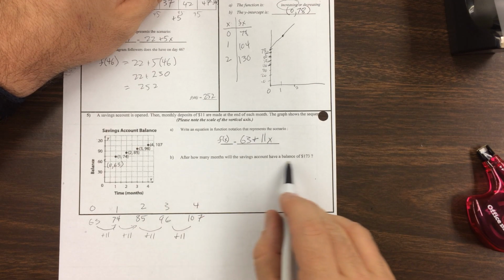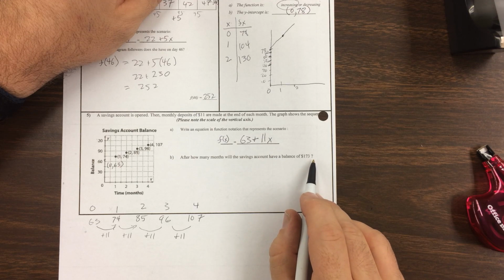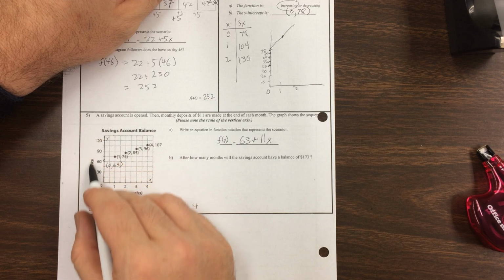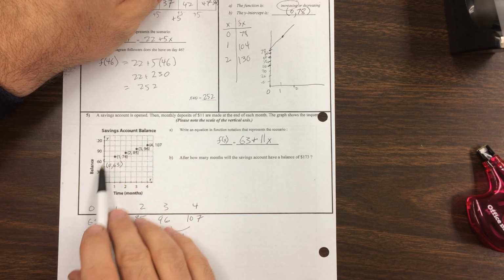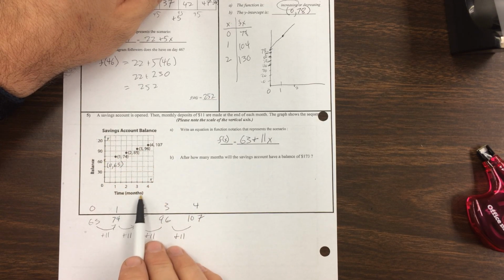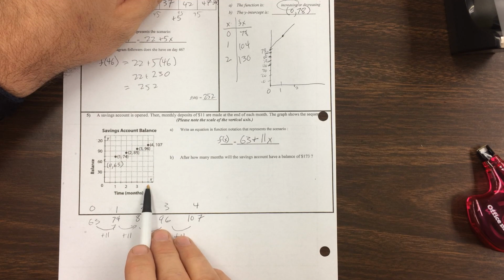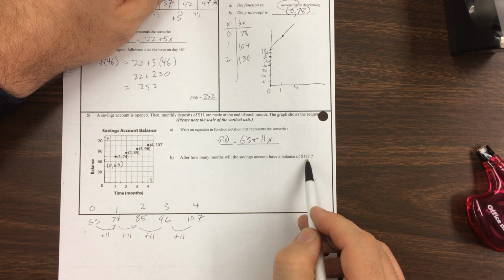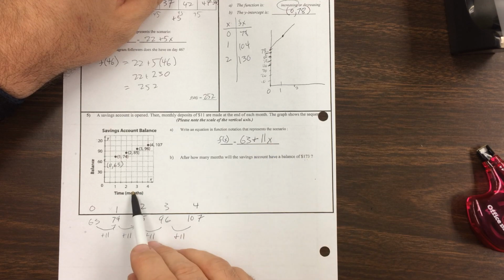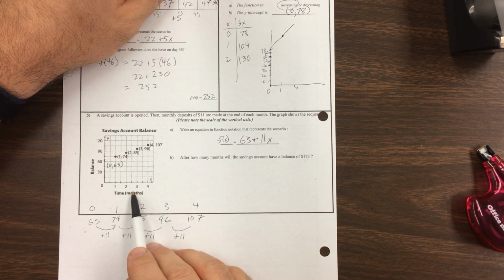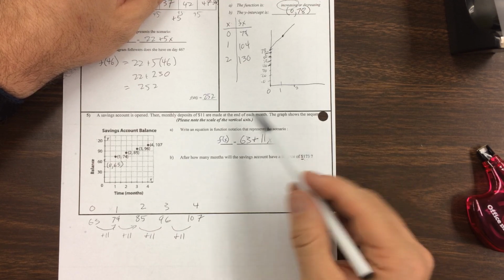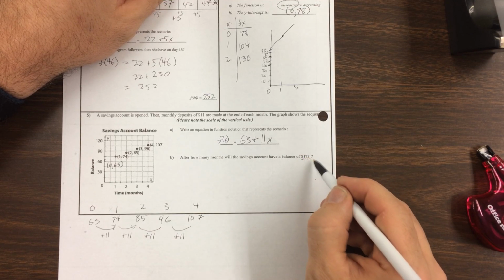Here we are. After how many months will the savings account have a balance of 173? Okay, notice that we've got labeled graphs here. So balance is the y and time is the x. So if I put a 173 in for x, I would be saying that's 173 months because x is time in months. That's not what I want. I'm saying it's $173. So we have to read this carefully and say, okay, which does this go in for?